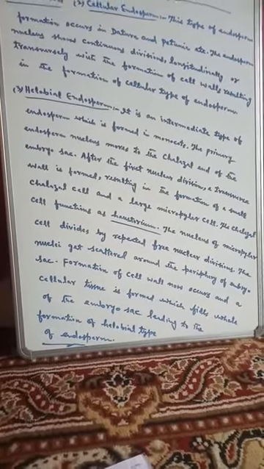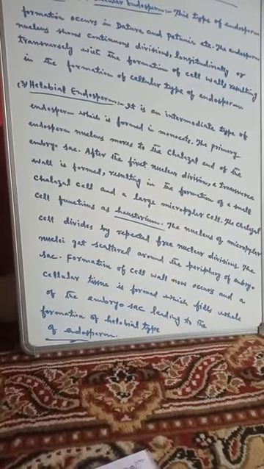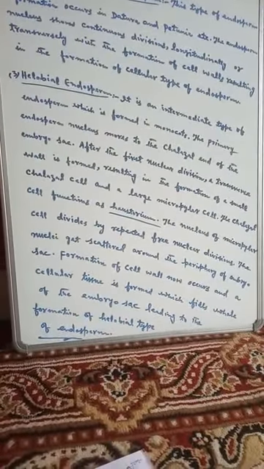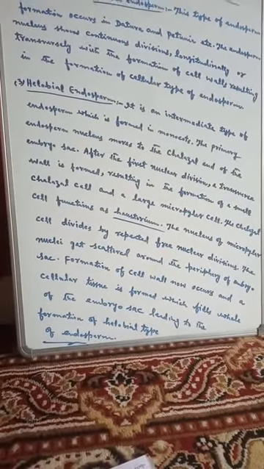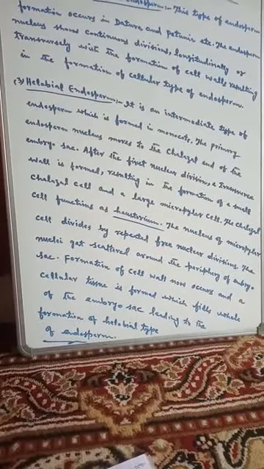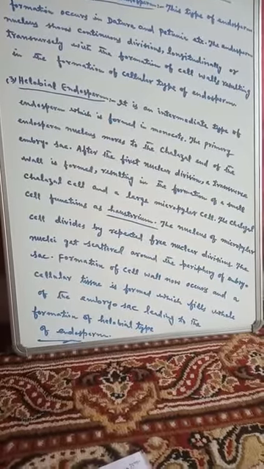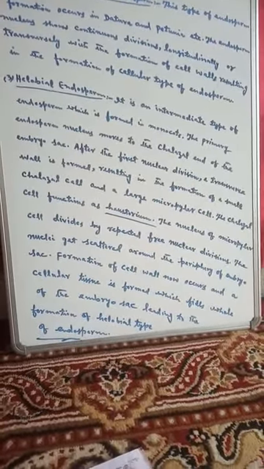Here what happens, the primary endosperm nucleus moves to the chalazal end of the embryo sac. Dear students, you know there are two ends of the embryo sac. One is the micropylar end and another is the chalazal end. So here the primary endosperm nucleus first moves to the chalazal end of the embryo sac.